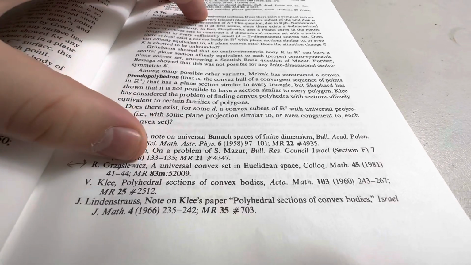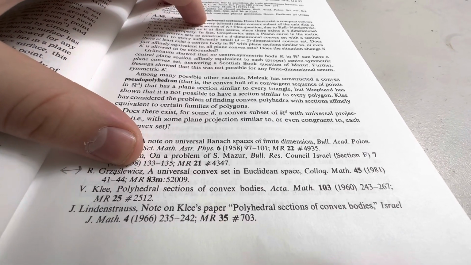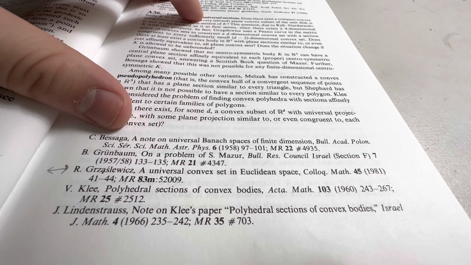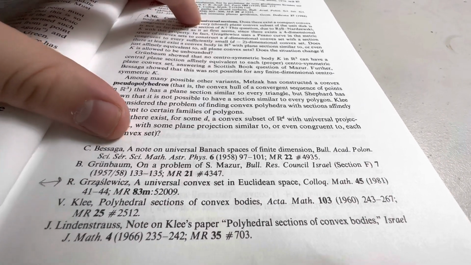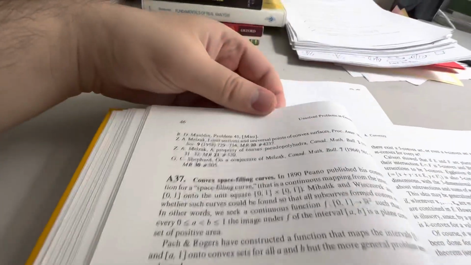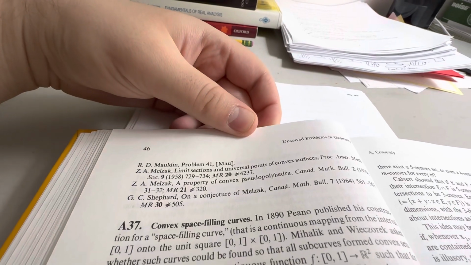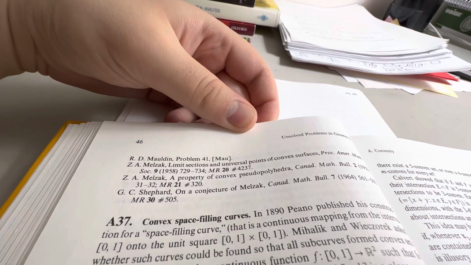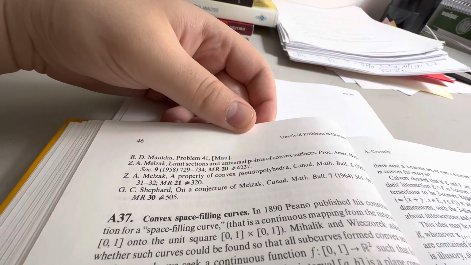I think this guy, I'm not even going to try to pronounce his name, but he has a paper about universal convex set in Euclidean space. That might be a good place to start. There's other references up here too. Malden problem 41.